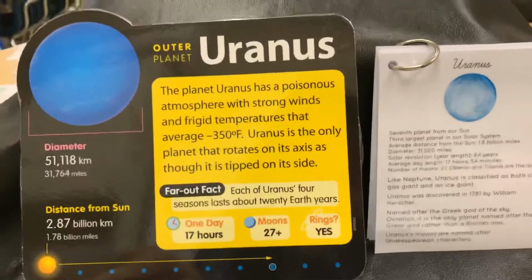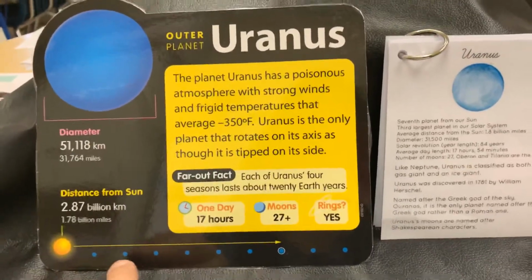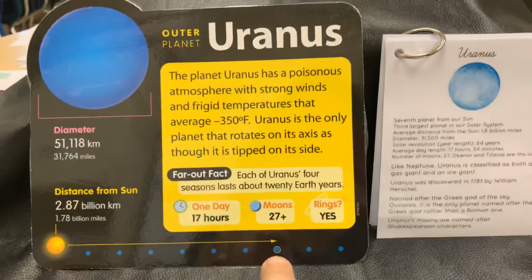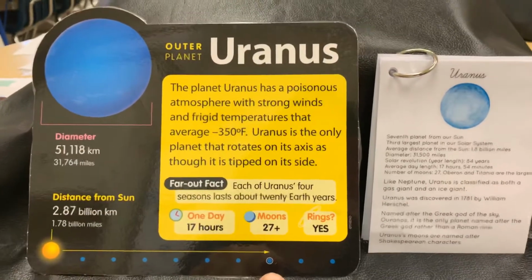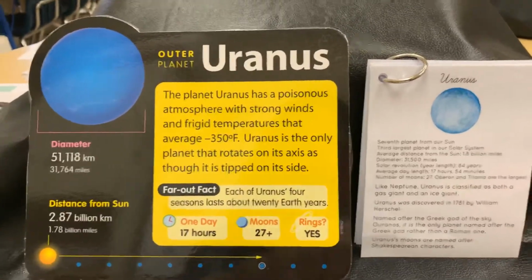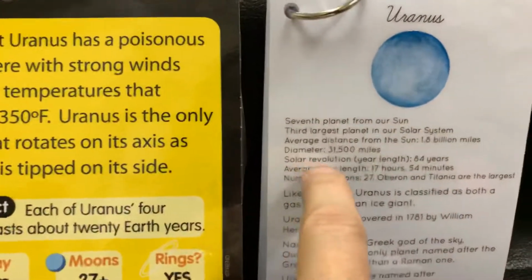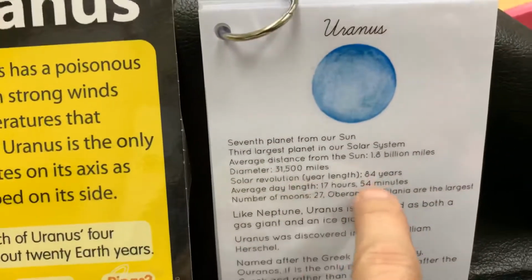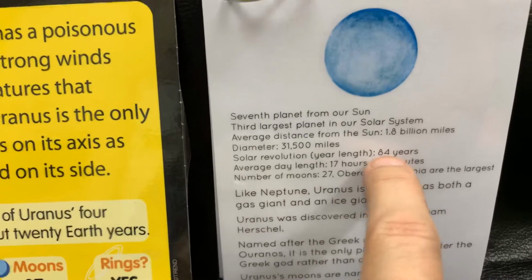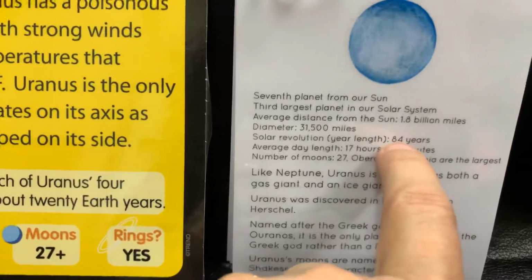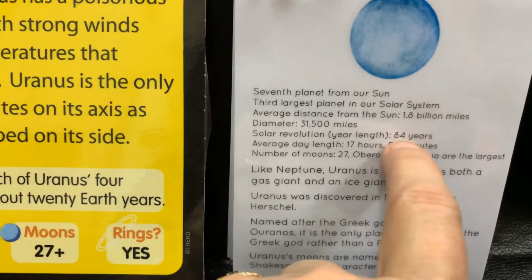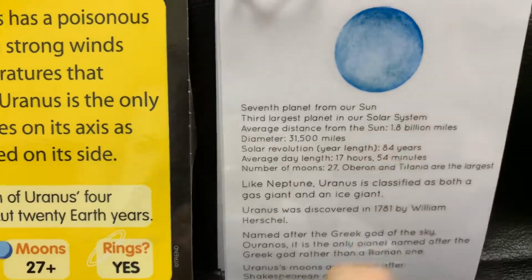You're going to write its position from the sun. 1, 2, 3, 4, 5, 6, 7th. Okay, you're going to write its orbit. How long does it take to make 1 year or 1 solar revolution? I'm not going to read it. Everybody can read that. How many? 84 years. Okay, I read it. I lied. Sorry.